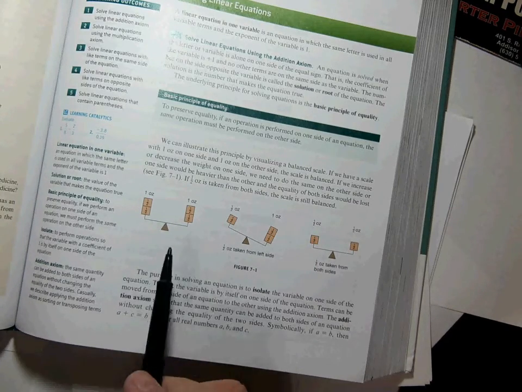We're going to add things, we're going to remove things, we're going to multiply, we're going to divide, but we're always going to do the exact same thing to both sides of our balance in order for it to remain balanced. Okay, the equation is just like a balance. Think of an equal sign right in place of that little balance pivot point there. There's an equal sign there.